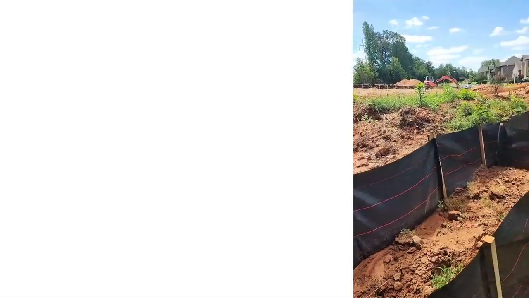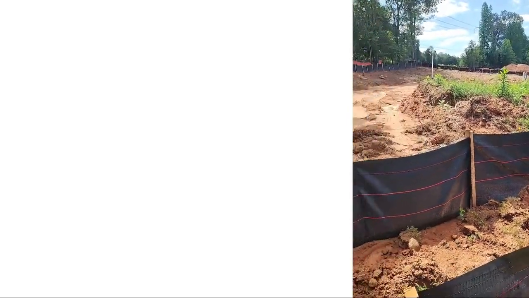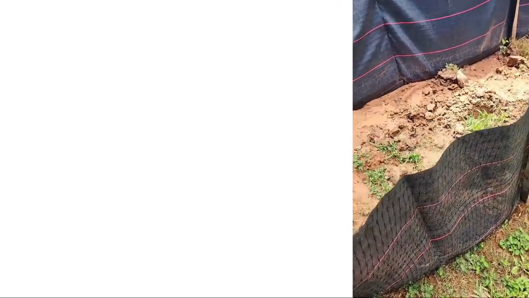And there's different types of silt fences. Our plan actually just called for a regular type A silt fence, but this is a C-pop silt fence. It's almost like the silt fence that you see that has the wire backing. There's a reason for that. This C-pop is actually one of the best ones you could use because it gives it strength.